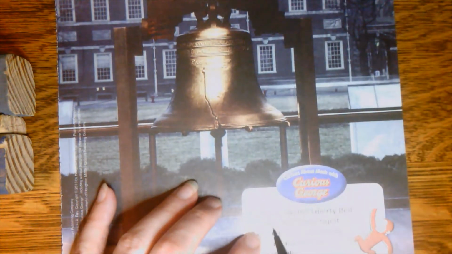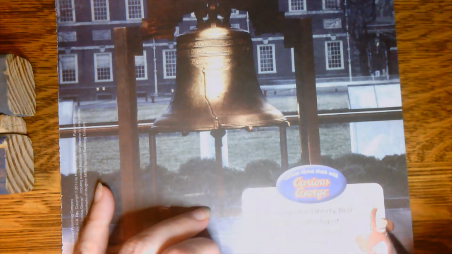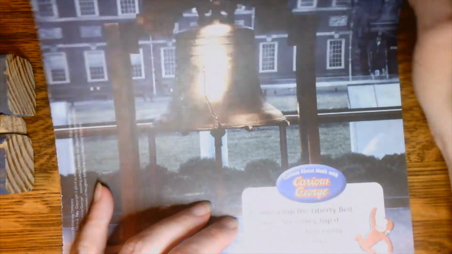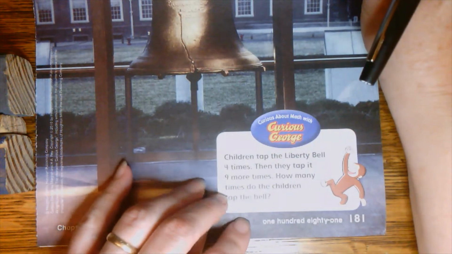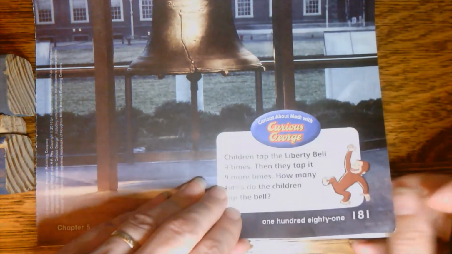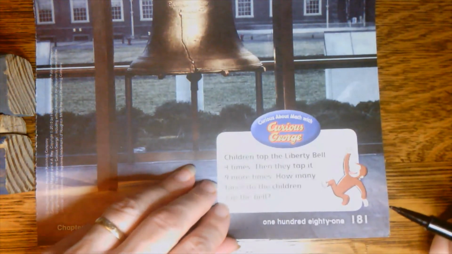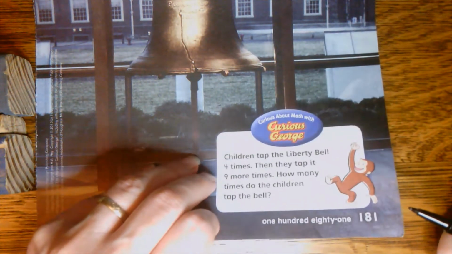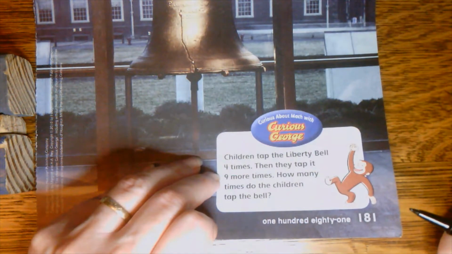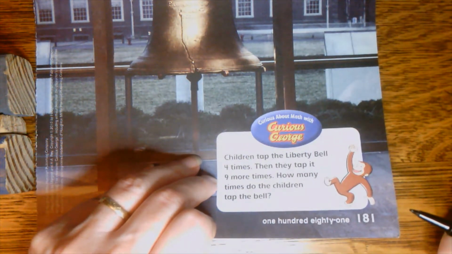Children tap the Liberty Bell 4 times, then they tap it 9 more times. How many times do the children tap the bell? I know you can't really see that here, but you can look at it in your book. This page always turns up really shiny with my light. What would you guys use for that? Are you subtracting? Are you taking 4 away from 9? Or are you putting these two together?